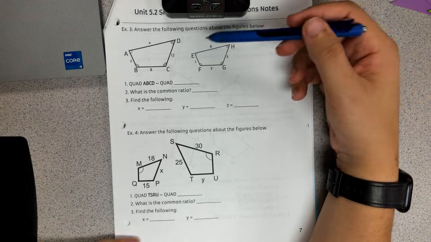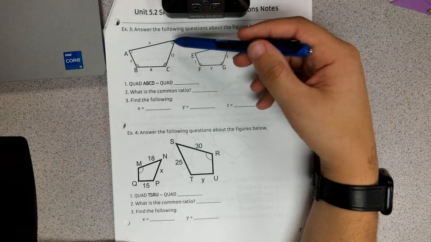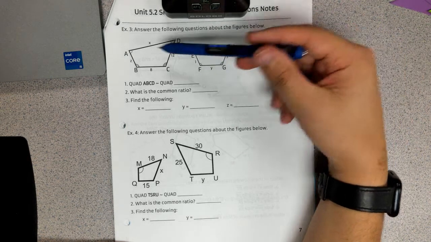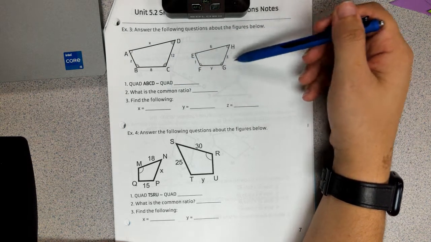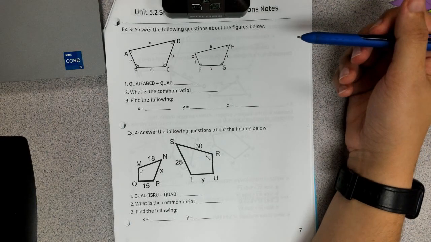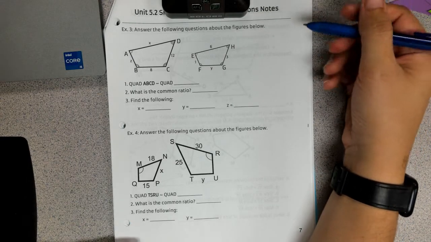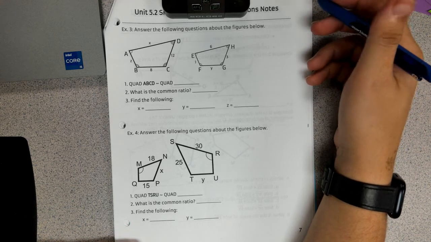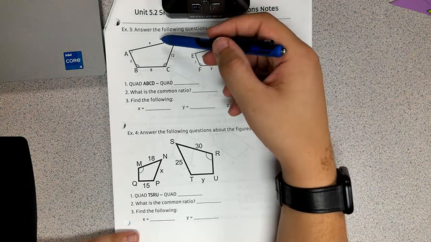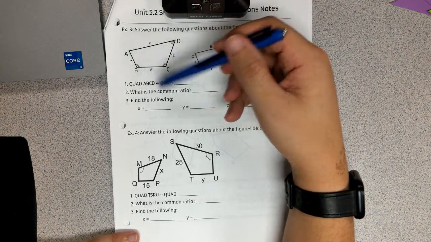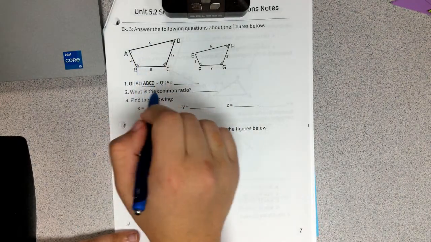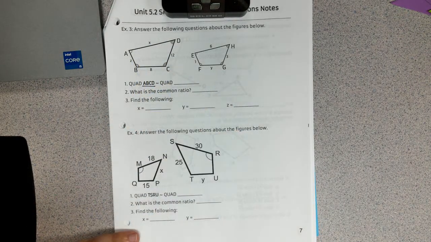Example 3 here shows that I have X, Z, 8, and 12. I also have on ABCD. And I have EF, GH, and I have Y. So I have some missing pieces. So I need to figure out the common ratio so that I can figure out the missing pieces. Well, I can't use, if we look here, first we can match things. So it says quad ABCD first. So I need to have the correct quad in order.